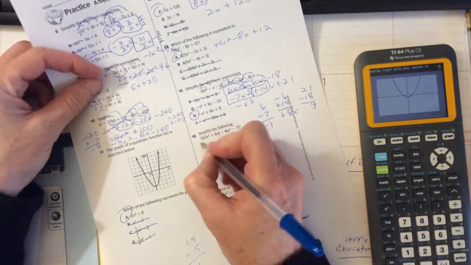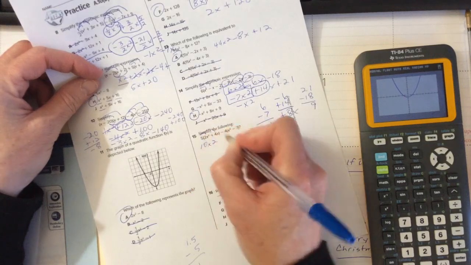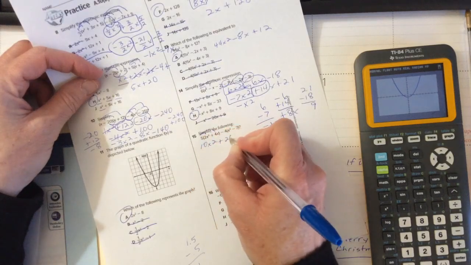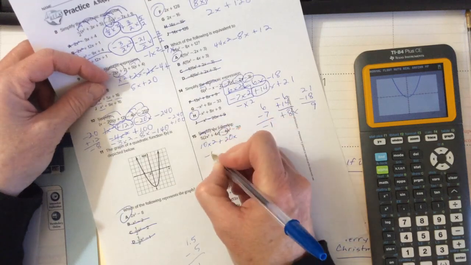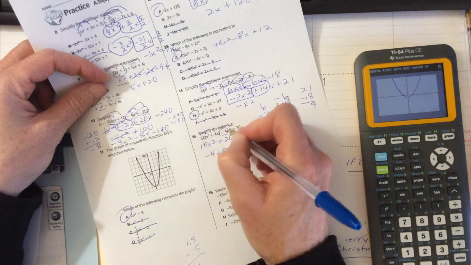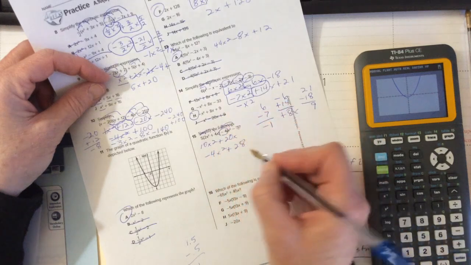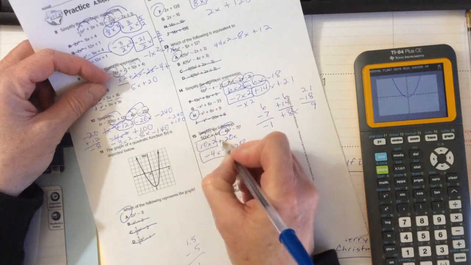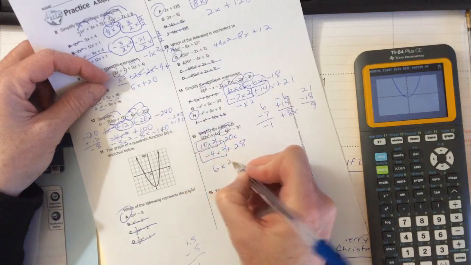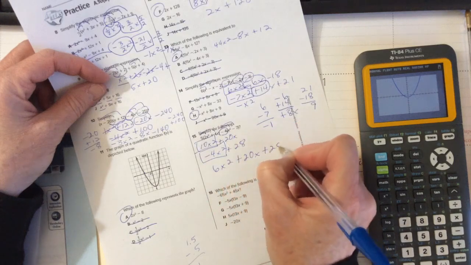Almost done. We have 5 times 2 is 10x squared. 5 times 4 is 20x. Then we have minus 4x squared, or negative 4x squared, and plus 28. Combine like terms. That gives us 6x squared plus 20x plus 28.